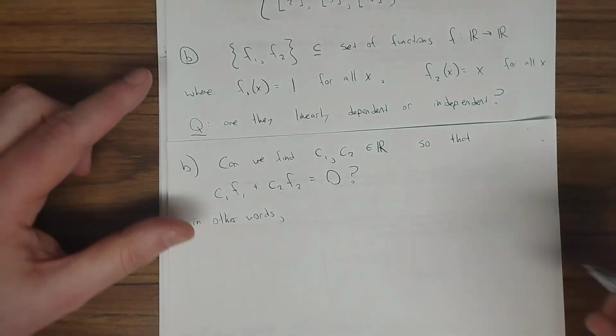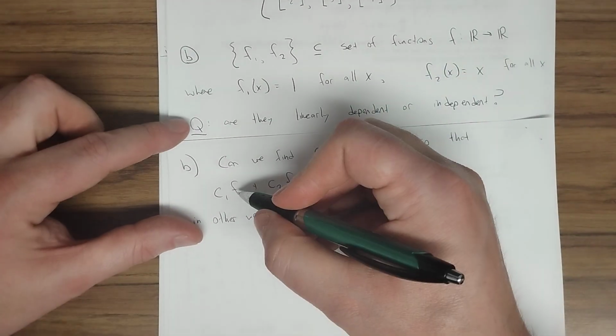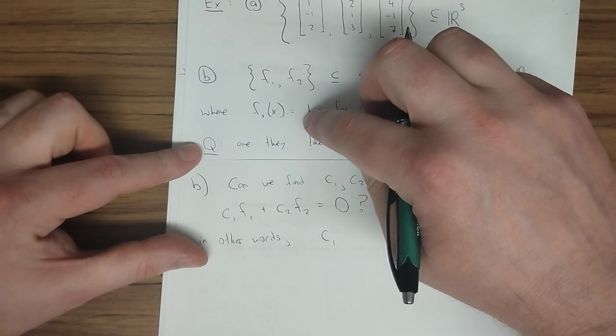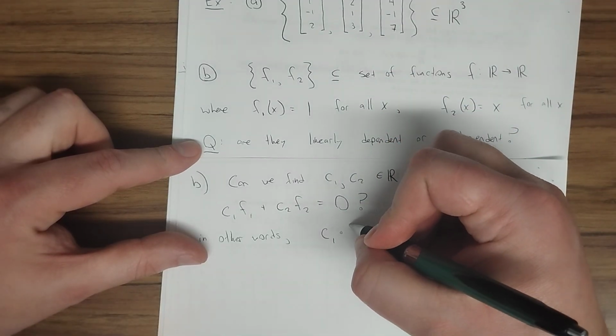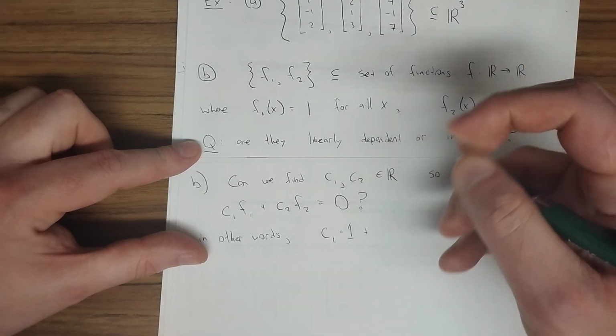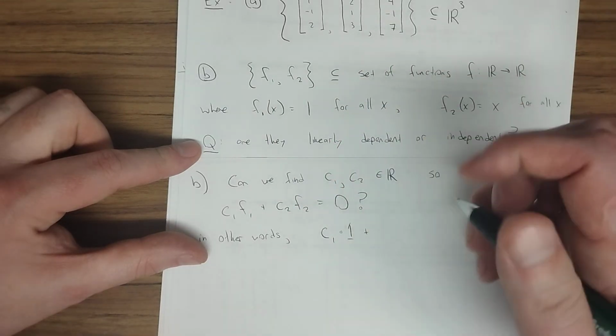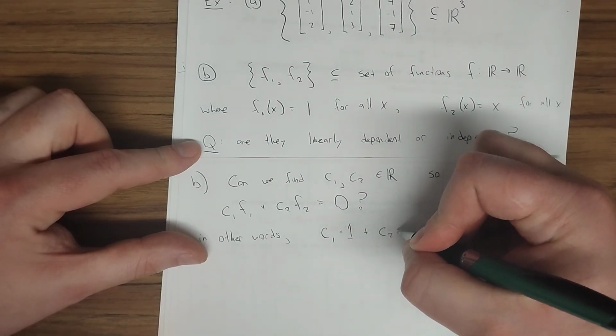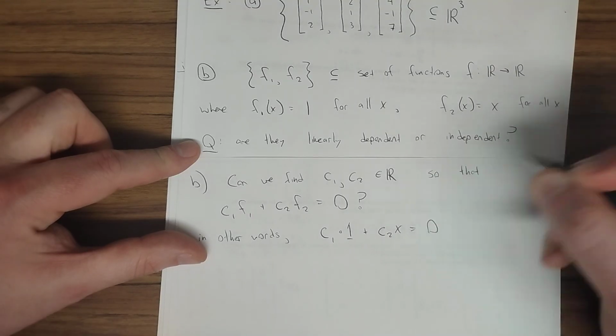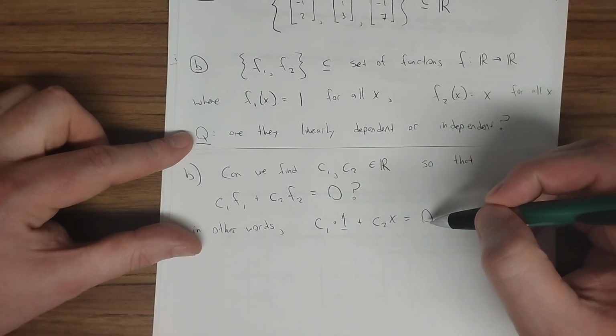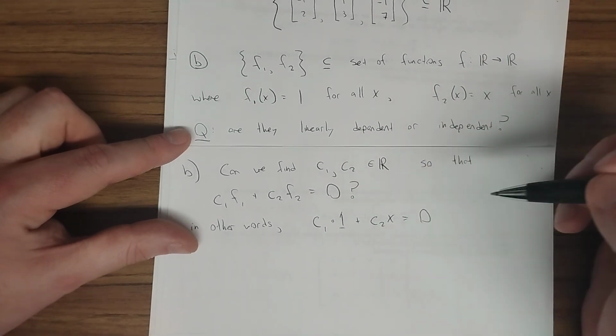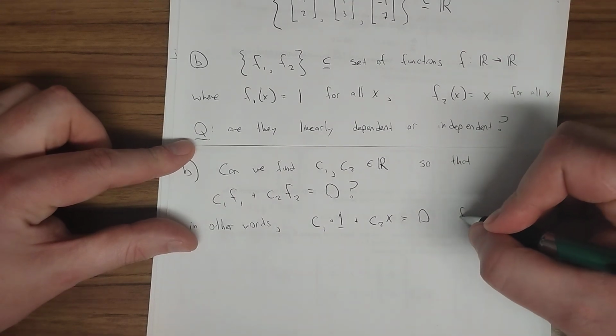In other words, f1 is my function that just always gives me 1. f2 is my function that always gives me x. And I'm going to set that equal to, I'll just write 0, but this is supposed to be true for all x.